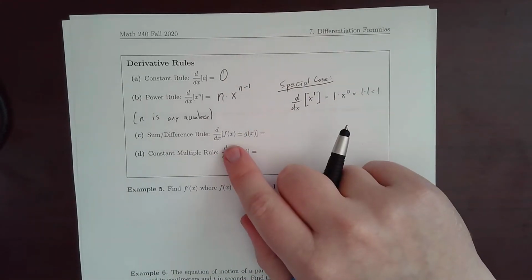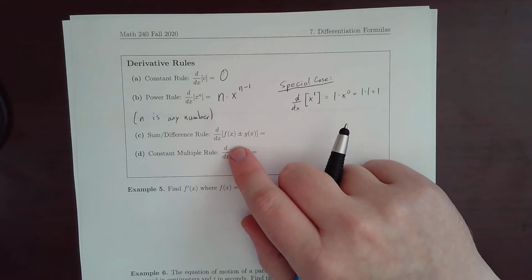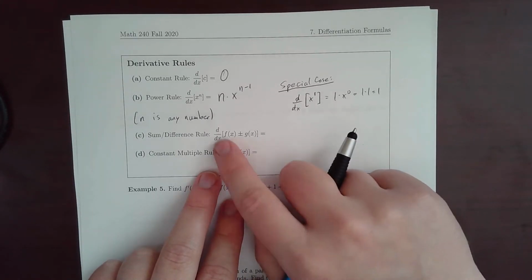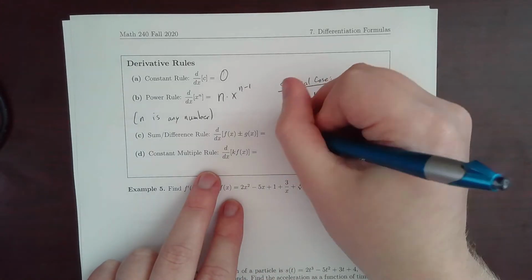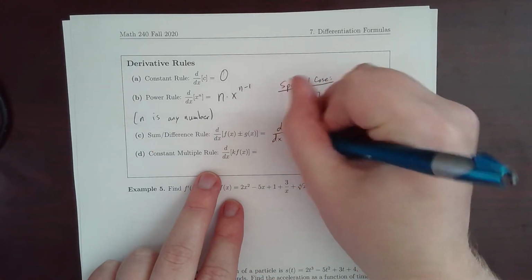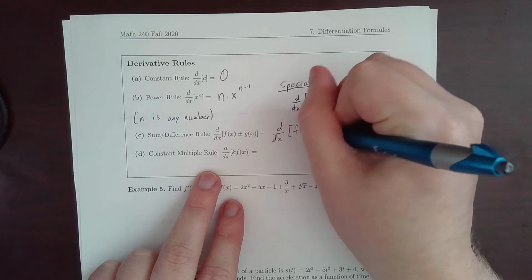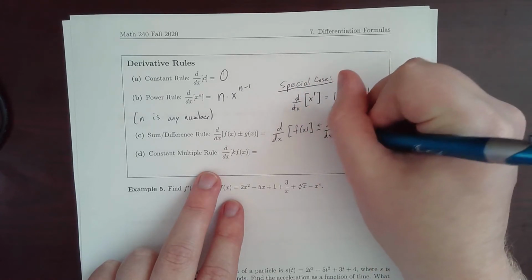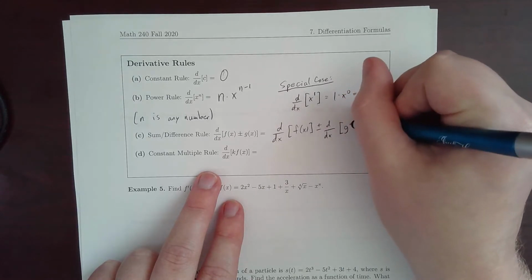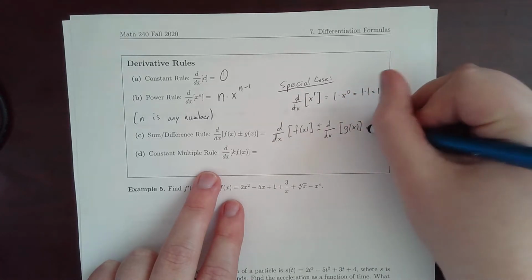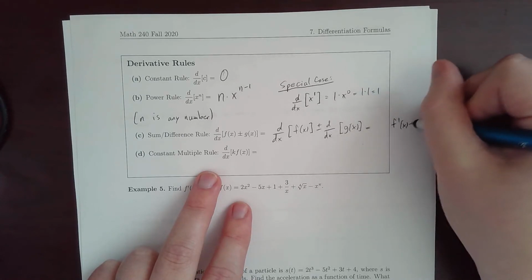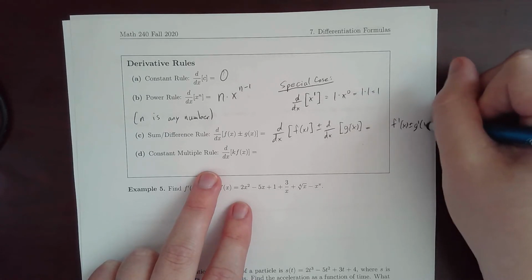The sum and difference rule says that if we wanted to take two different functions and add or subtract them and take their derivatives, then all we're doing is finding the derivative of each function individually and then adding or subtracting accordingly whatever we get for that. So that's just f prime of x plus or minus g prime of x.